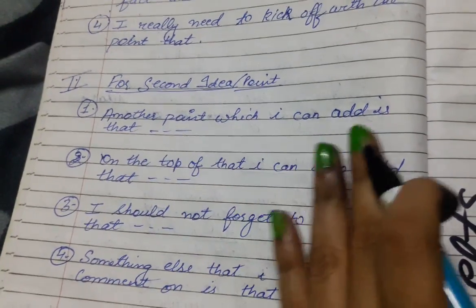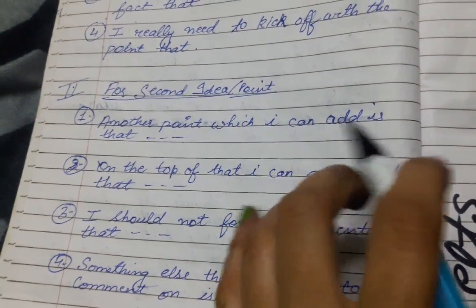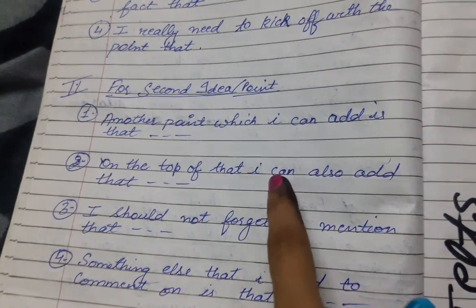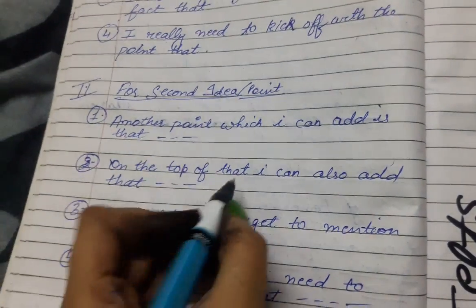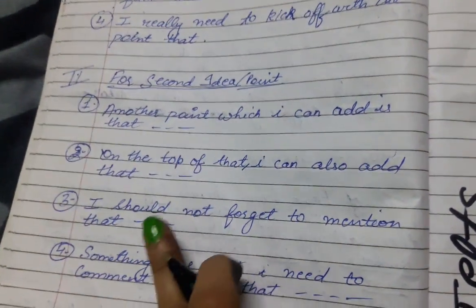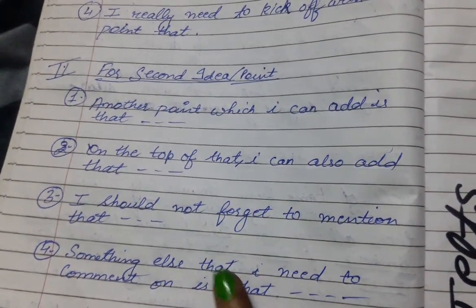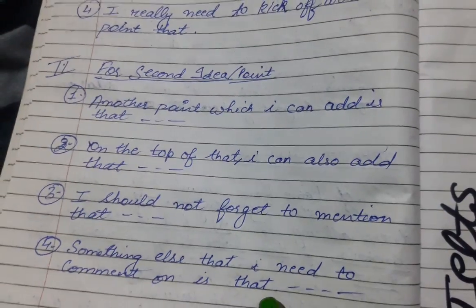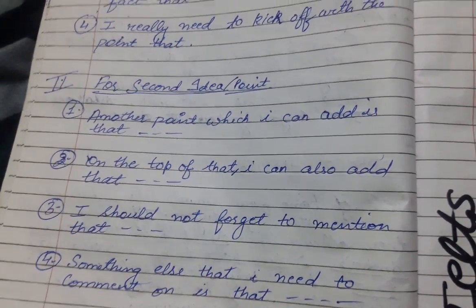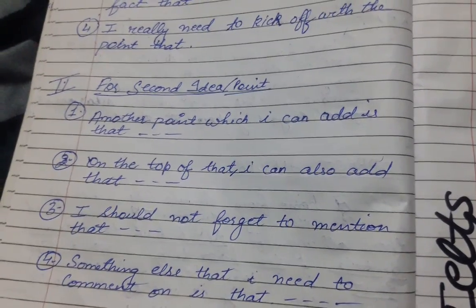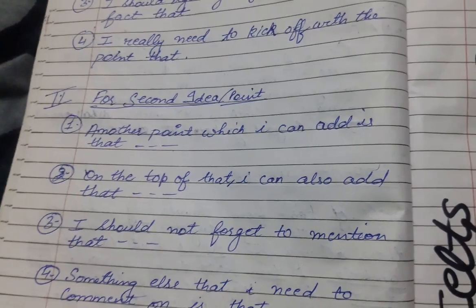Another point which I can add is that, then on top of that I can also add that, I should not forget to mention that, something else I need to comment on is that. So these points you can use if you want to add a second idea or a third idea as well.